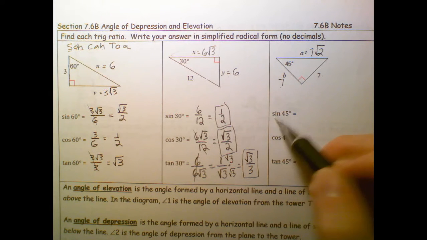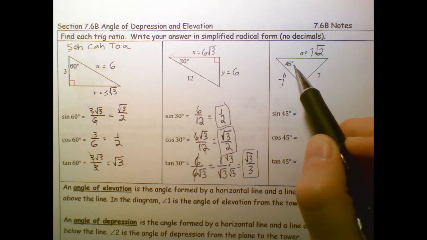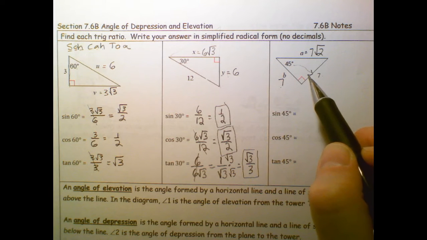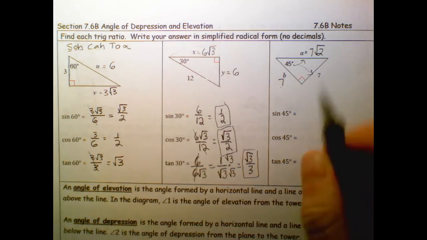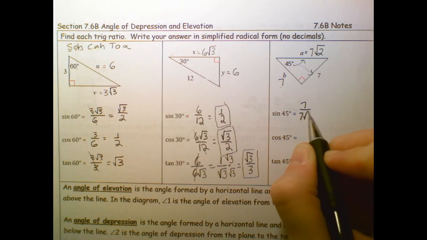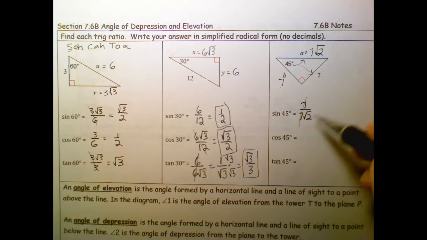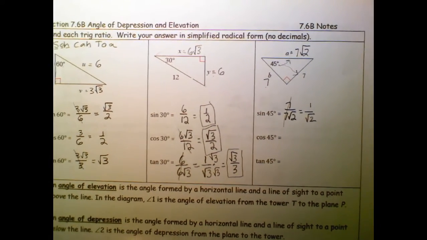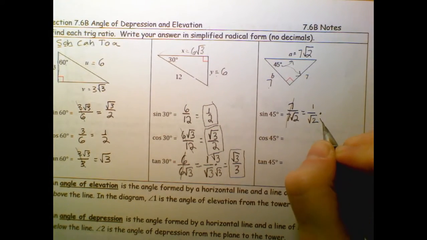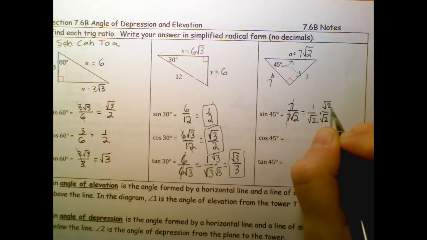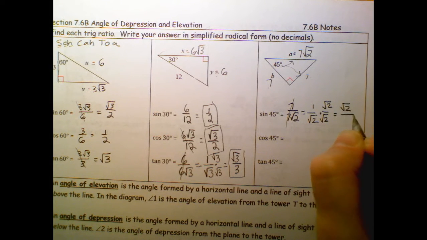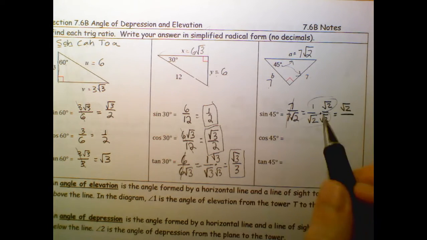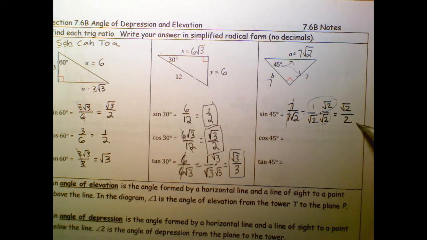All right, so the sine of 45 degrees is going to be 7 opposite over hypotenuse, 7 over 7 root 2. Well, the 7's reduce, but then you're left with 1 over root 2. Can't leave a root 2 in the denominator, so we're going to do some work here. We're going to multiply by root 2 here and root 2 up here. That's called rationalizing the denominator. So the numerator just becomes square root of 2, and the denominator becomes 2. It looks funny, I know, but that's the sine of 45 degrees.